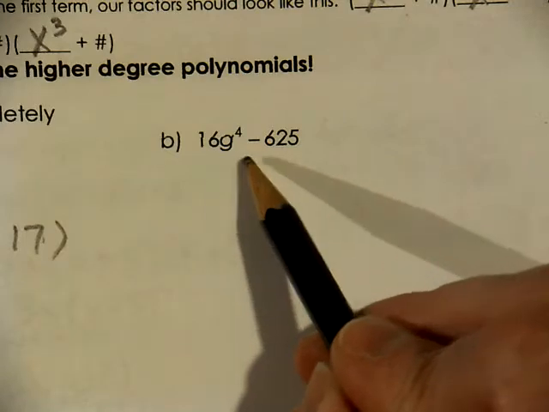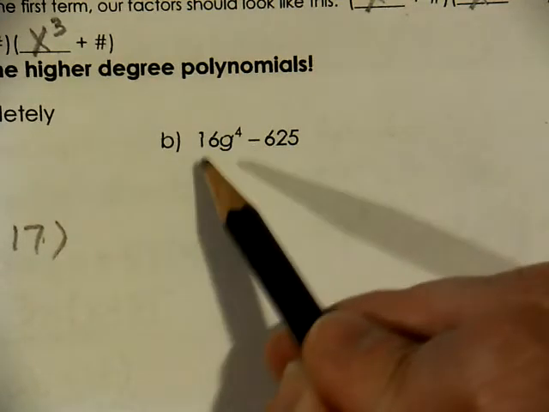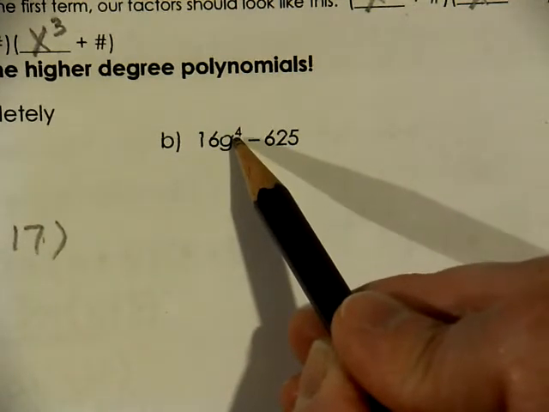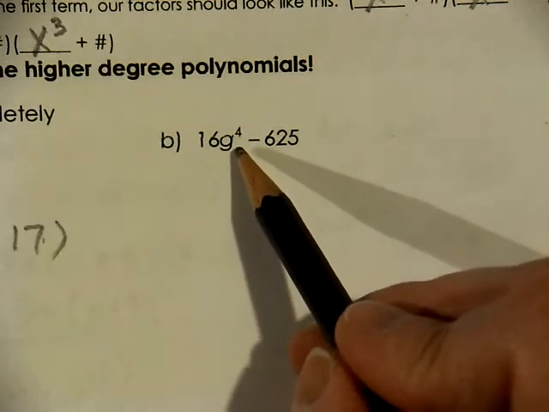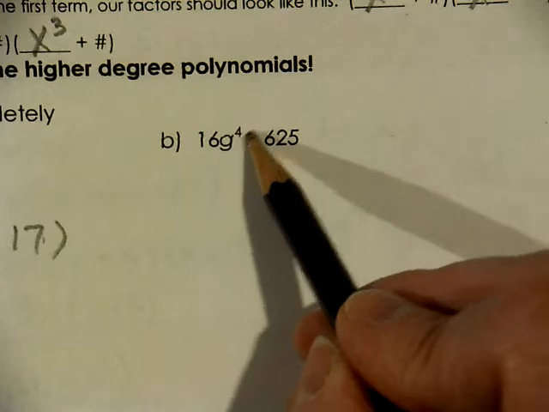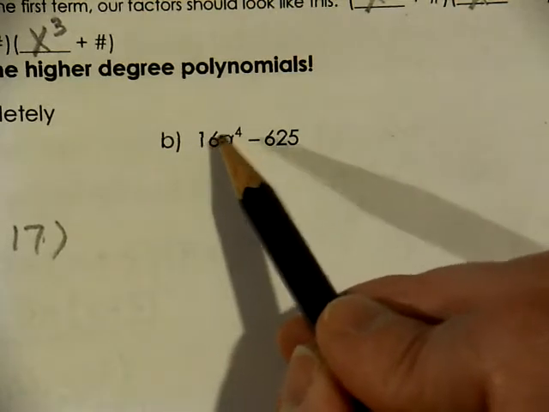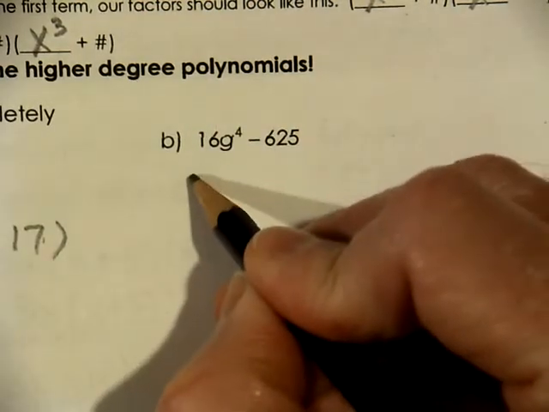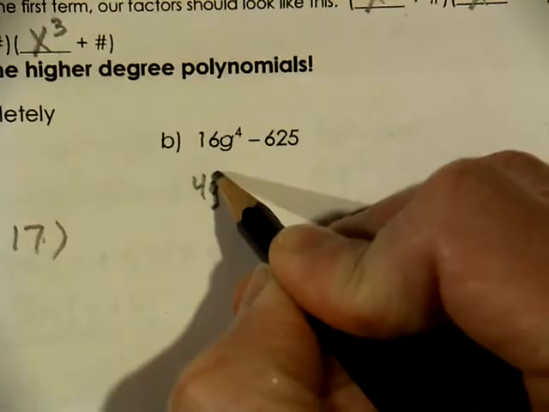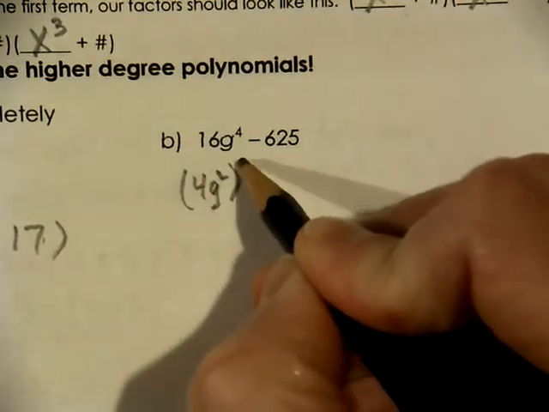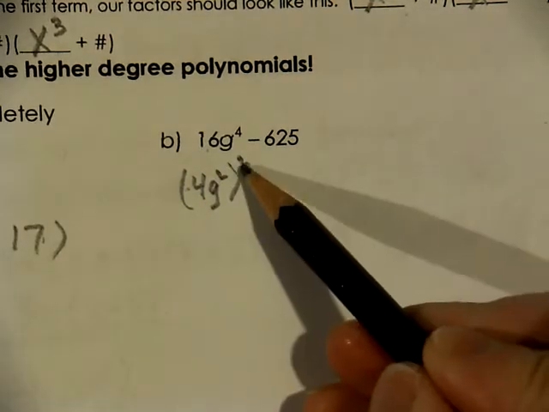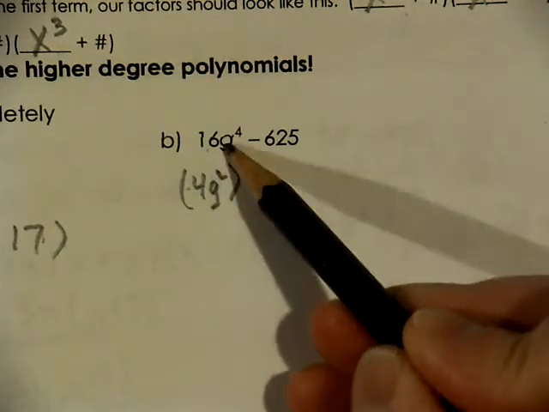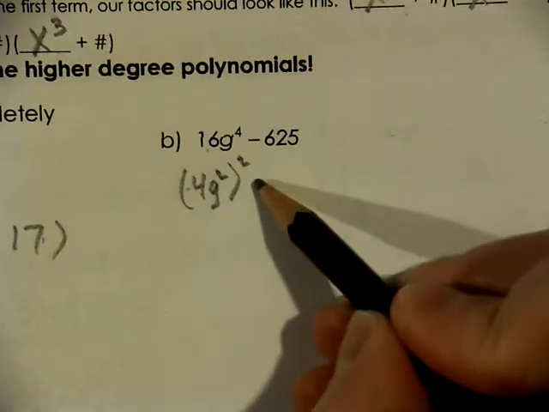Look at this one. First of all, we think, is this the difference of two cubes? But this is a 4, so it's not cubes. Could it possibly be the difference of two squares? If this was a 2, that's square rootable. So let's look at it as 4g squared squared. If you square the 4, you get 16. And if you square g squared, you get g to the 4th.